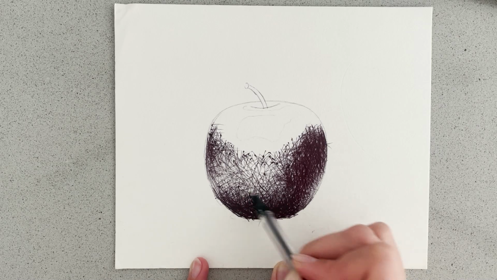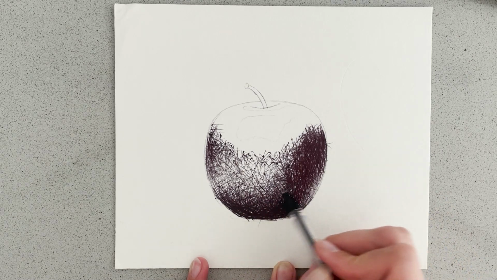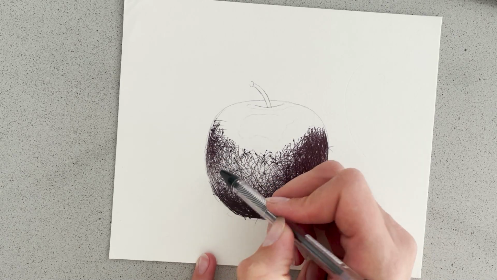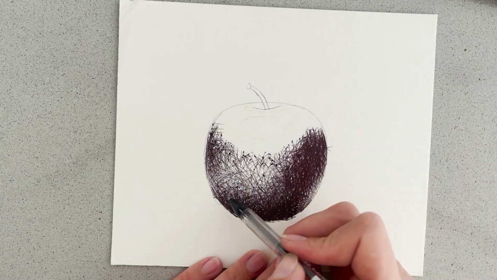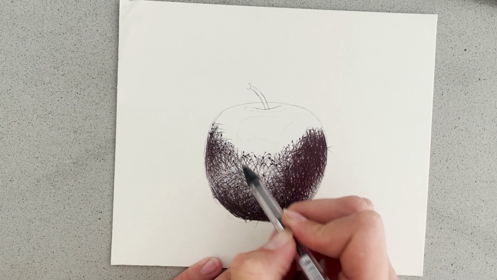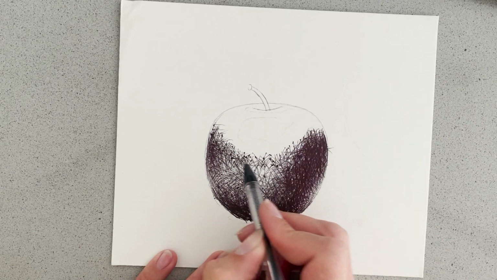Also make sure that you keep your edges nice and defined, and that will help your drawing to look slightly more realistic. Even if you decide to have lines spilling out over the edge, you can still have a nice crisp line that sort of runs underneath those creative marks that you're making.